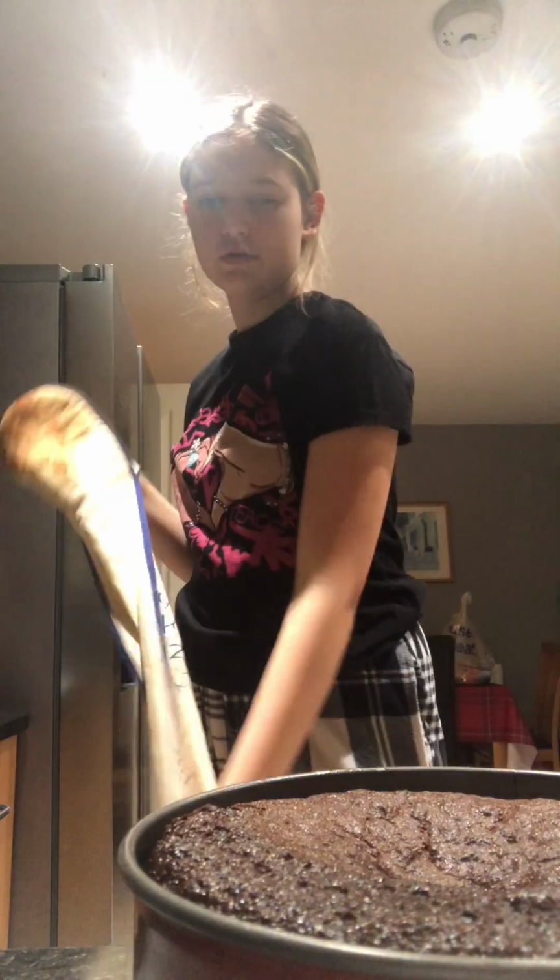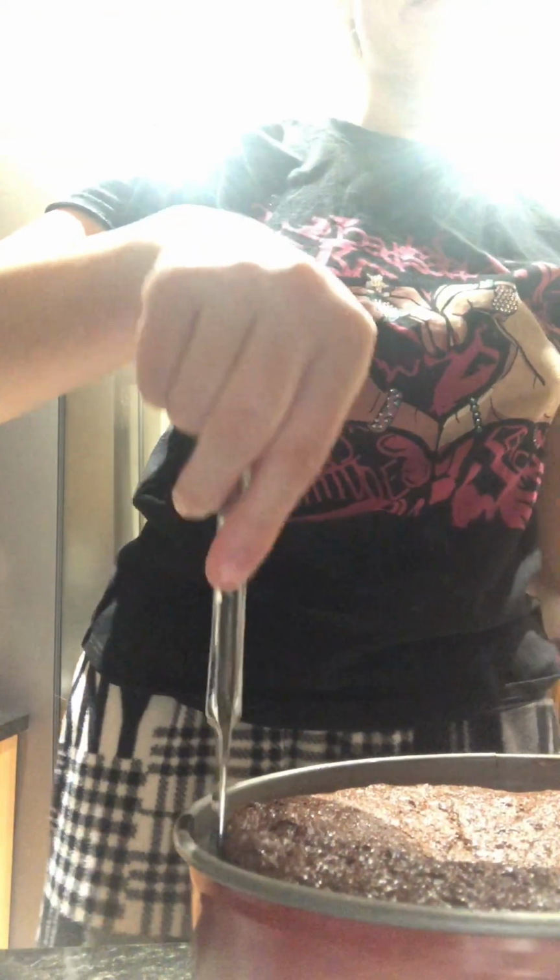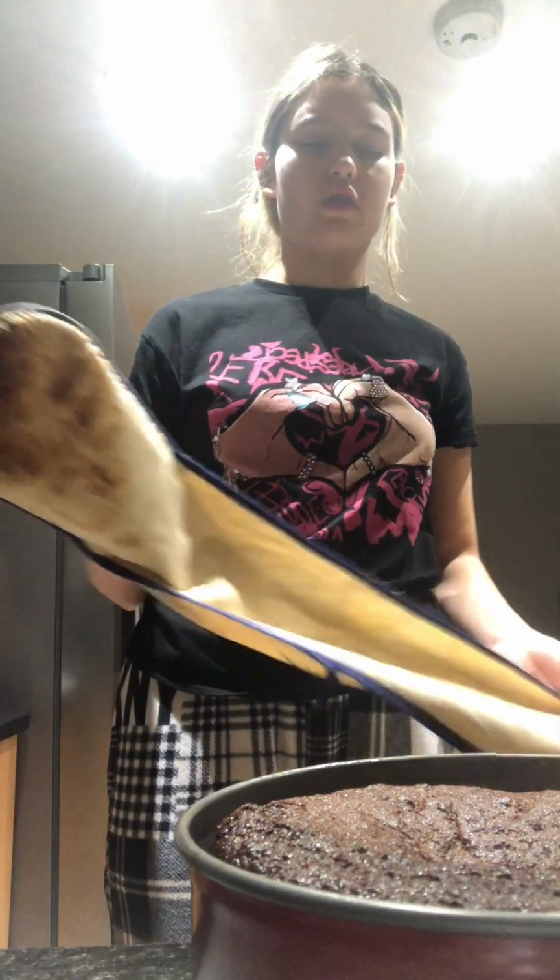Okay. We need to take this out of the tin. So you want to open the tin, and then if there's any of it... Why does it smell like fish and chips? Anyway, if there's any bits that are stuck, just stick your knife down there.